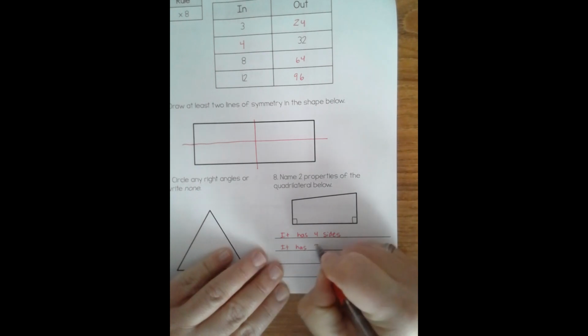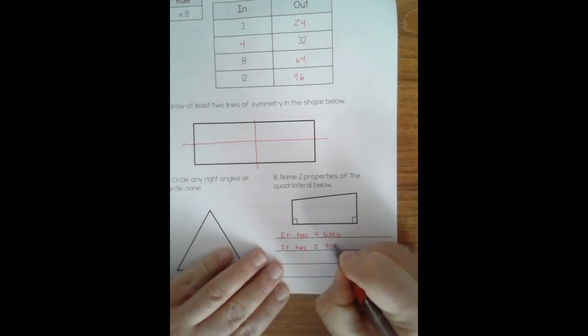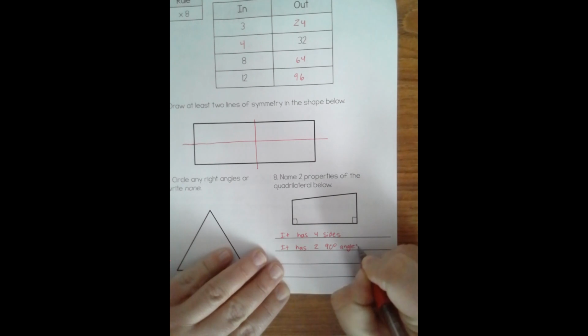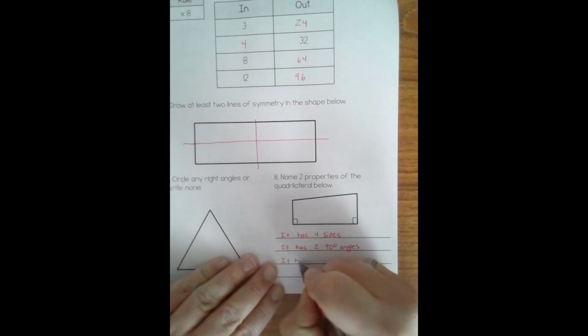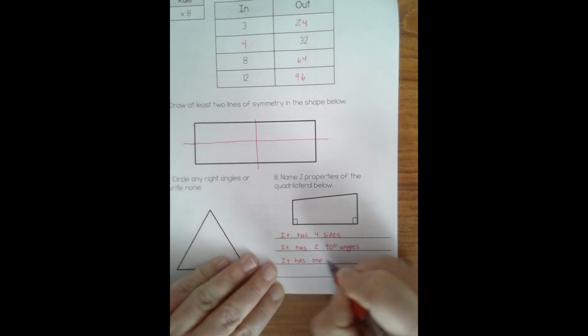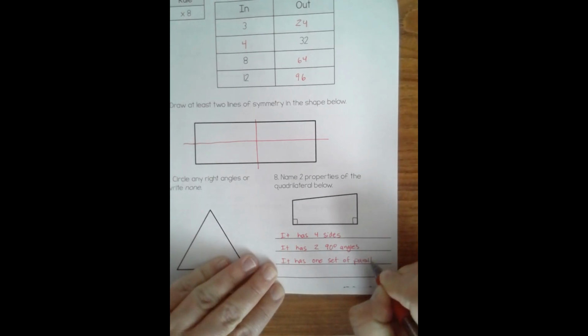So it has 2 90-degree angles. And it appears to me that these 2 lines are parallel. So it has one set of parallel sides. Okay, these are all properties of the quadrilateral below. You may come up with some more.